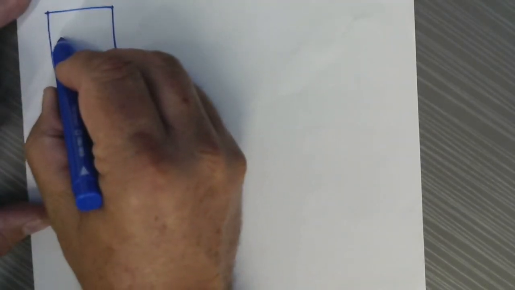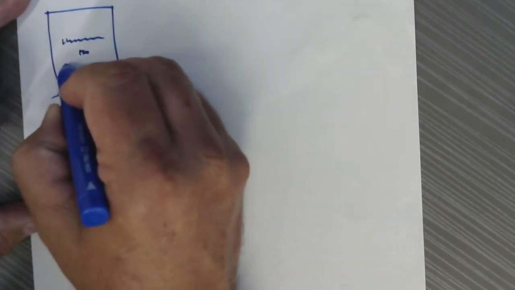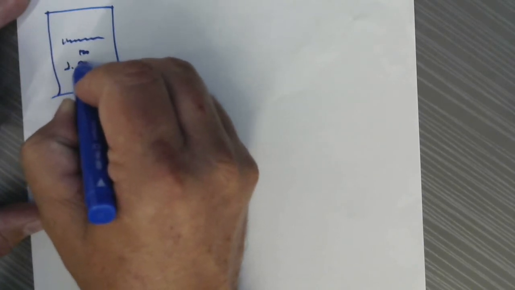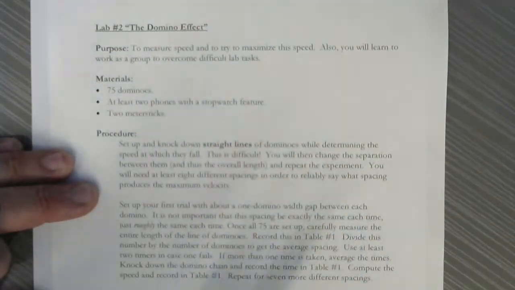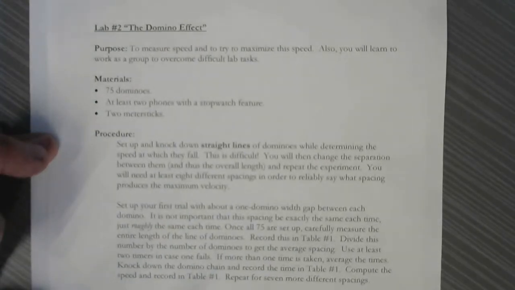So your first page is going to be just the title, Domino Effect by Joe Student. And then at the bottom, purpose. And you write your little 1-sentence purpose statement. Notice that my instructions for the lab actually follow the same kind of format: a 1-sentence purpose, a list of materials, a procedure. It is a really common science format. So your first title page has your title and the purpose statement.